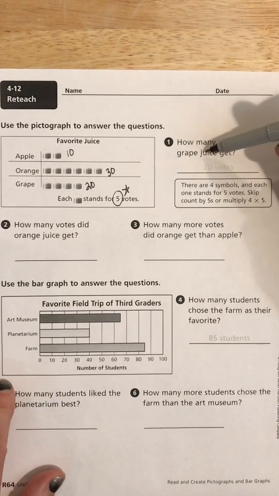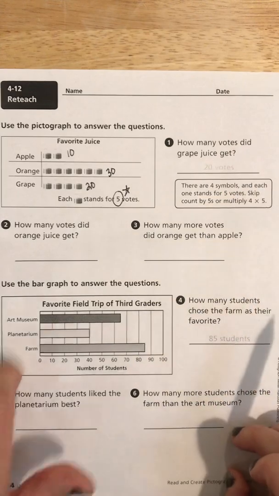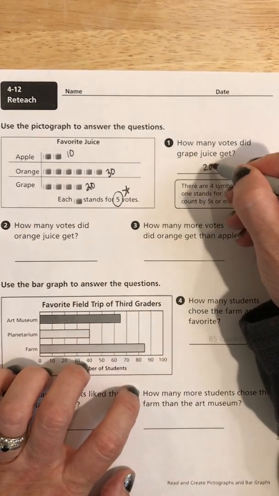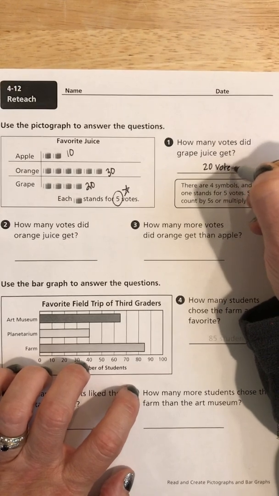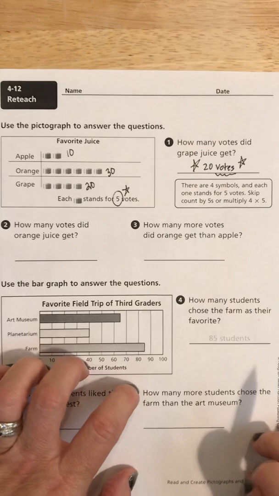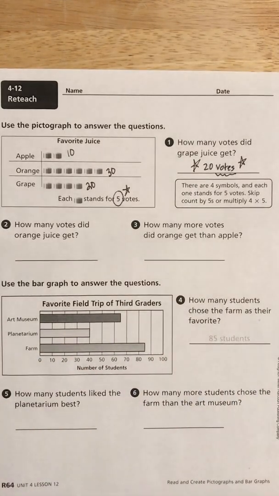So how many votes did grape juice get? Well, I already figured that out. 5, 10, 15, 20. 20 votes. And the thing that you have to see here and you have to remember is that you must have a label. These are 2-part answers, just like with measurement. So these are all going to be 2-point answers. You have to have the correct answer, and you must have a correct label to get full credit.